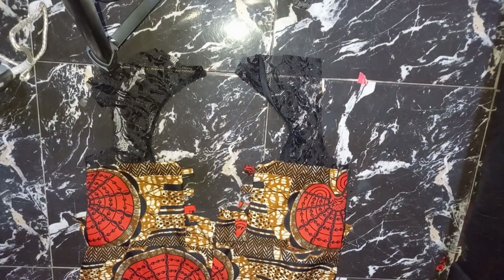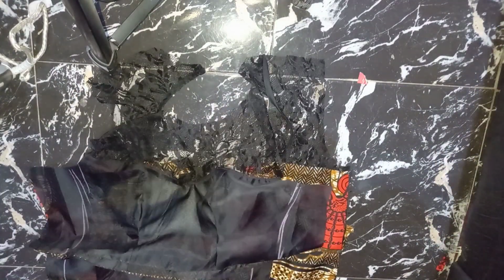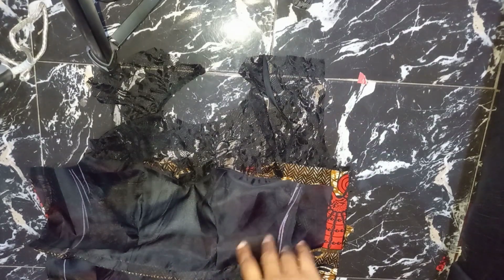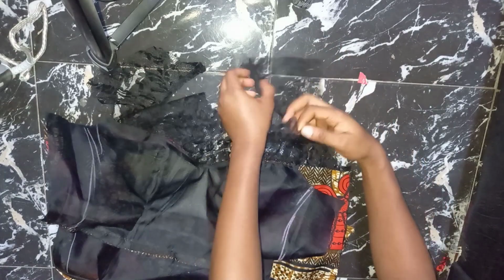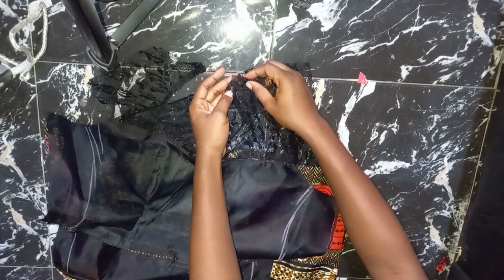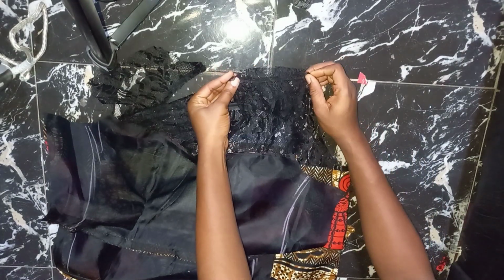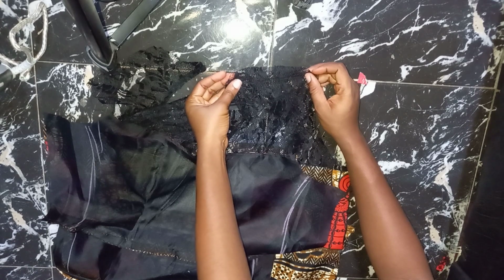So after this, I'm going to be introducing my front piece. This is my front piece. I'm also going ahead to join it together. Now I'm going to join my two shoulders together. That is the front shoulder and the back shoulder together. When I'm done, I'll go ahead and fix my sleeve to it.